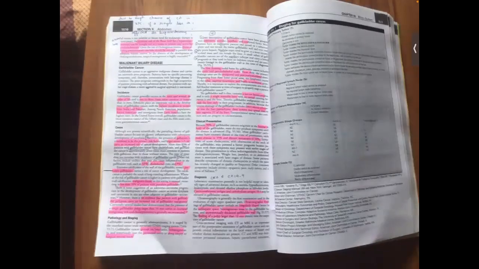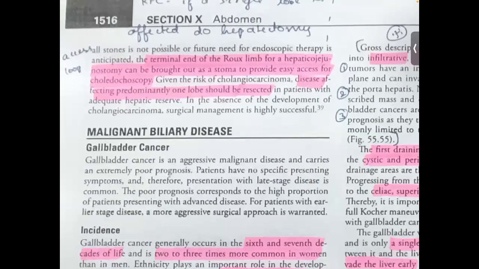Next, there is something called the access loop. The terminal end of the Roux limb of hepaticojejunostomy should be brought out like a stoma, so that in future, if it comes as recurrent disease, we can introduce a choledochoscope and remove the stones. Disease affecting predominantly one lobe should be resected. This is the principle throughout hepatobiliary surgery. If only one lobe of the liver is involved, we can do hepatectomy, even for a simple abscess. That is the one principle.